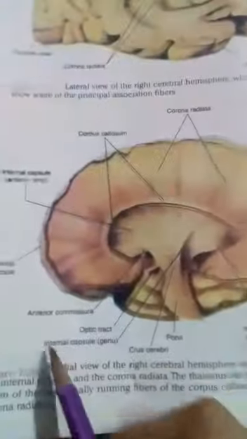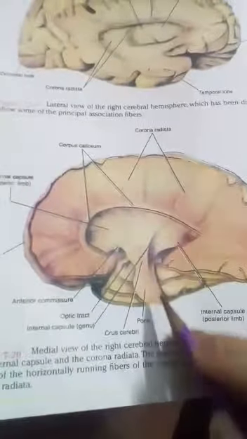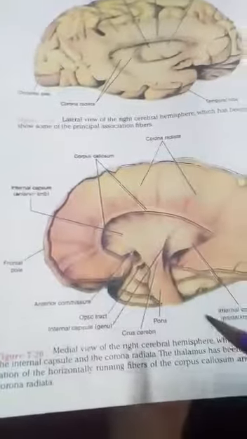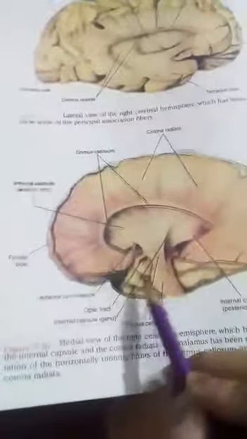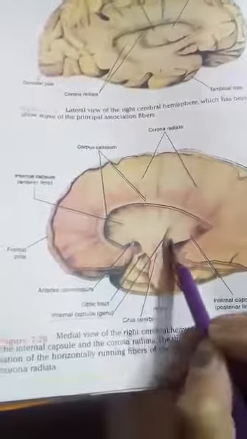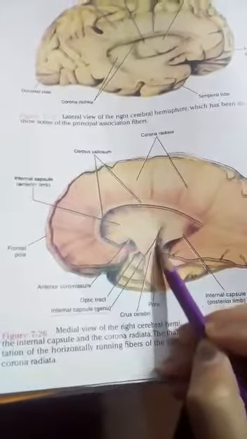And this internal capsule is basically a group of all the ascending and descending fibers which are projecting from the cerebrum down to the spinal cord. So if impulses are moving up or down, towards or away from the cerebrum, it is done by the internal capsule. That group is called the internal capsule, which is shown here. This is the internal capsule, which contains a group of ascending and descending fibers.